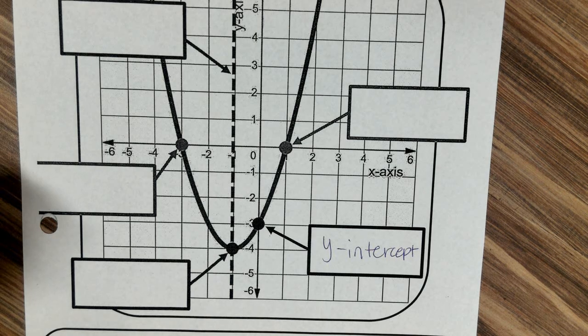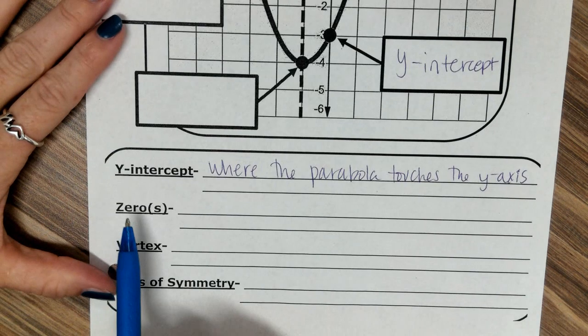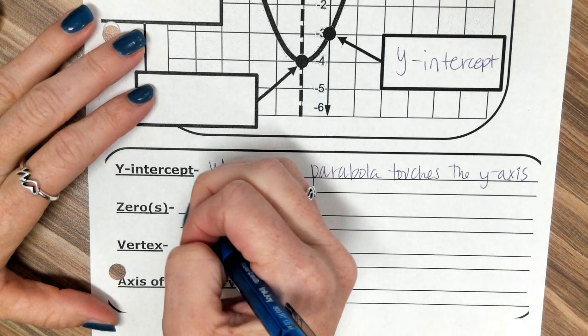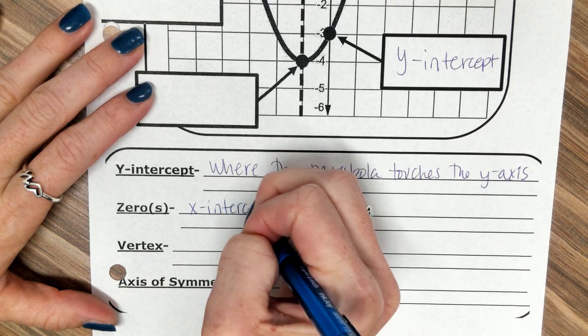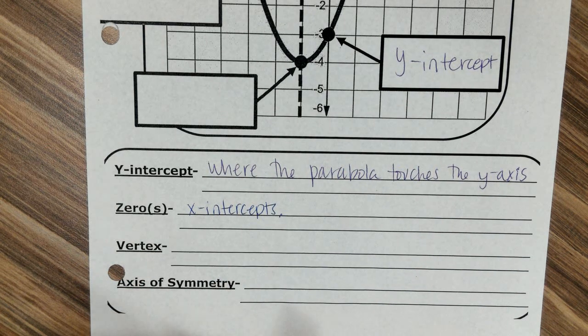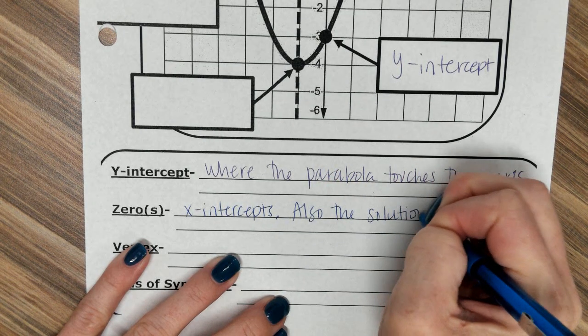Now, there's a new word for something you already know. You guys learned what x-intercepts are, yes? Where it touches the x-axis. But when we're looking at parabolas, a lot of times they're going to call them zeros. Okay? So zeros are the same thing as x-intercepts. The zeros are also the solutions of trinomials. Also the solutions.